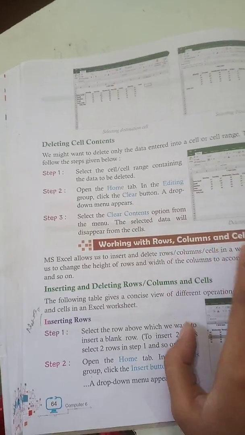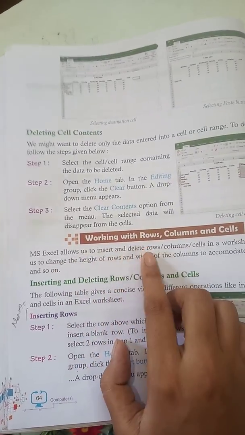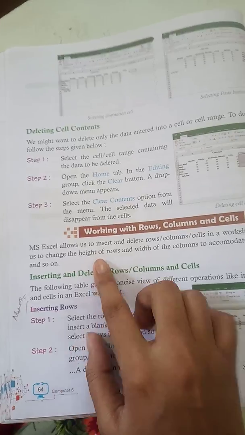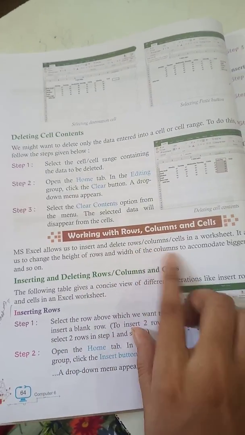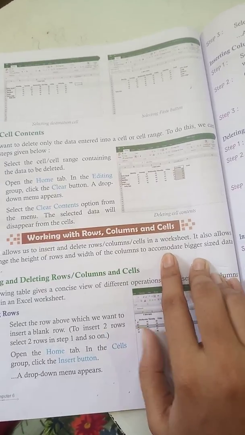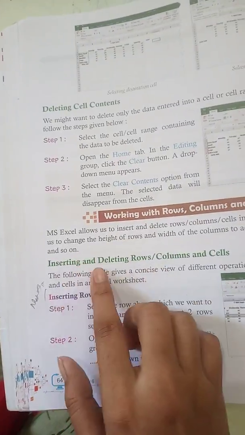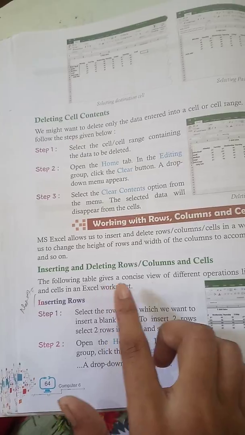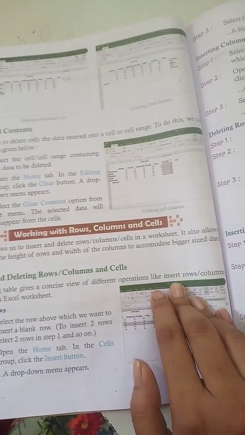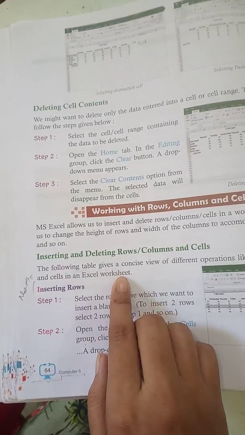Working with rows, columns and cells. MS Excel allows us to insert and delete rows, columns and cells in a worksheet. It allows us to change the height of rows and width of columns to accommodate bigger sized data and so on. Inserting and deleting rows, columns and cells. The following table gives a concise view of different operations like inserting rows, columns and cells in an Excel worksheet.